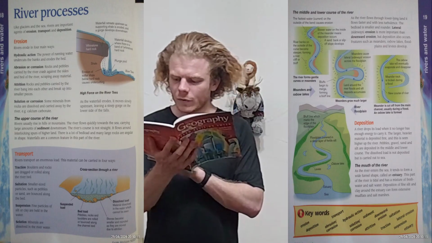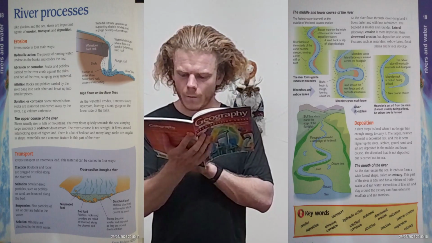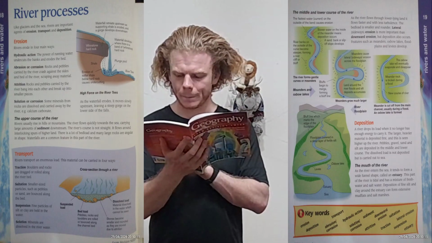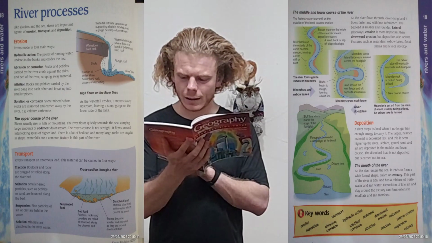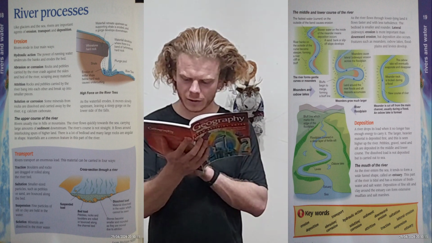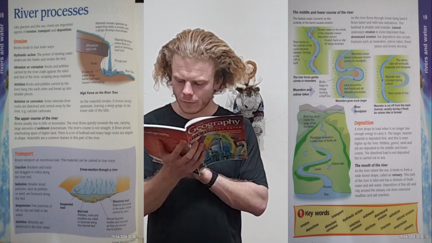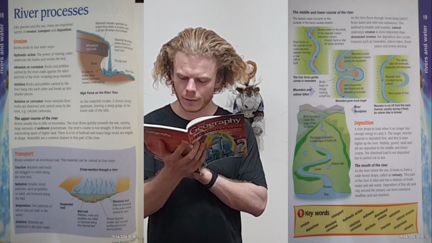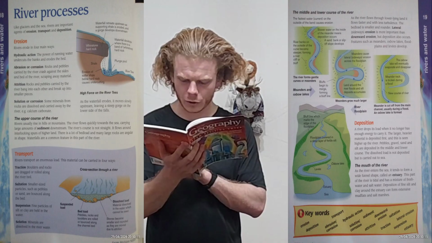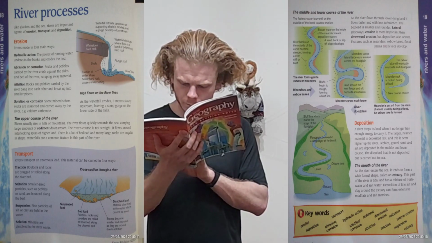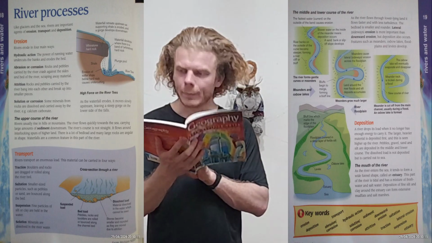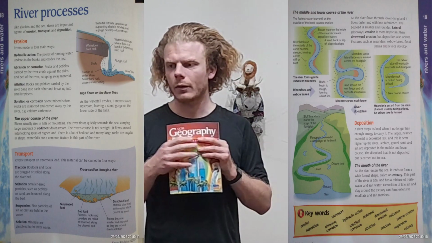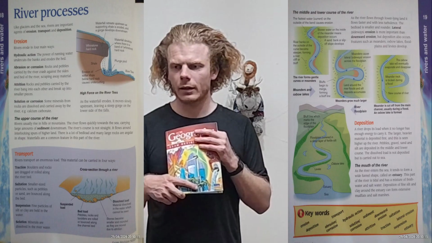The mouth of the river. As the river enters the sea, it tends to form a wide funnel shape called an estuary. This part of the river is tidal and has a mixture of fresh water and salt water. Deposition of fine silt and clay around the estuary can form extensive mud flats and salt marshes. But why is that happening? Because it's so flat? Why is the mouth of the river so big?